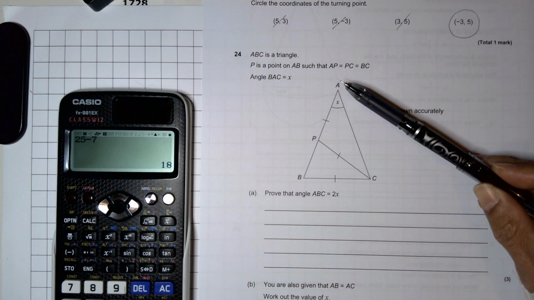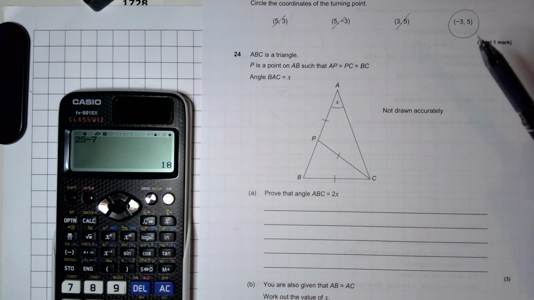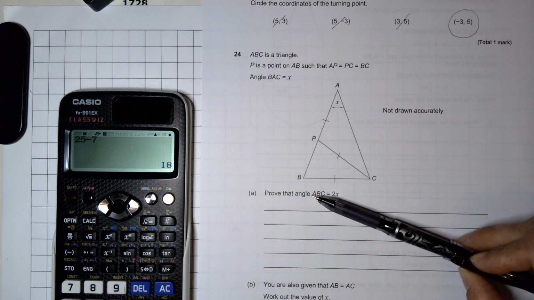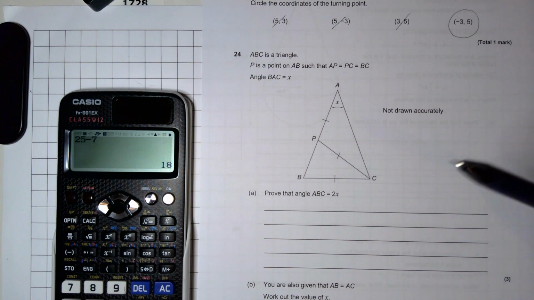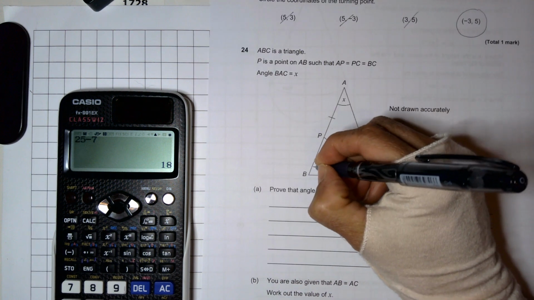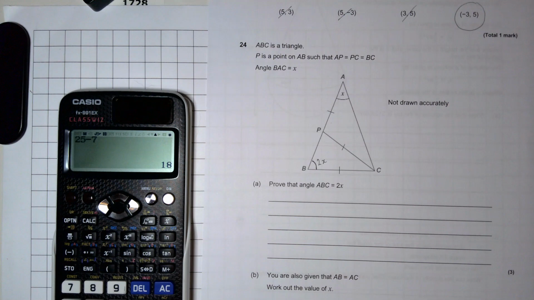Angle BAC is called X, and I've marked it there as X. It's not drawn accurately, and it's asking us to prove that the angle ABC is 2x. So they want us to find angle ABC, to prove that that one there is worth 2x. Okay, that's what they're telling us to do. So what are we going to do?